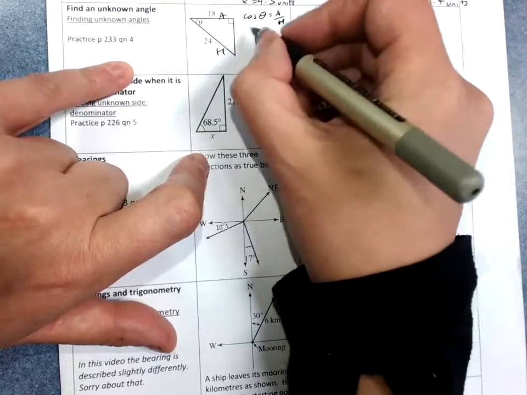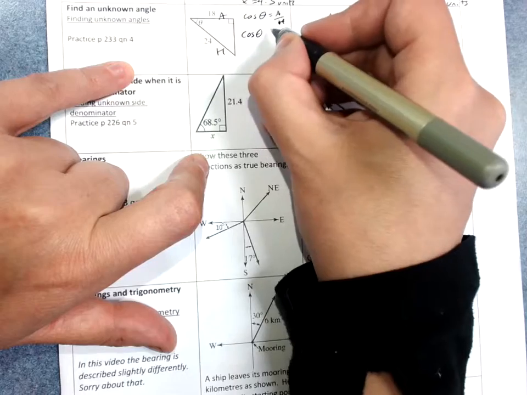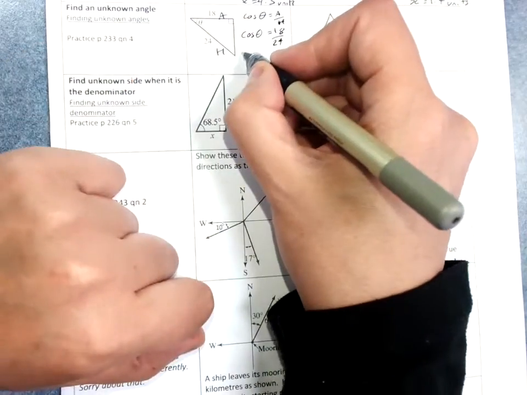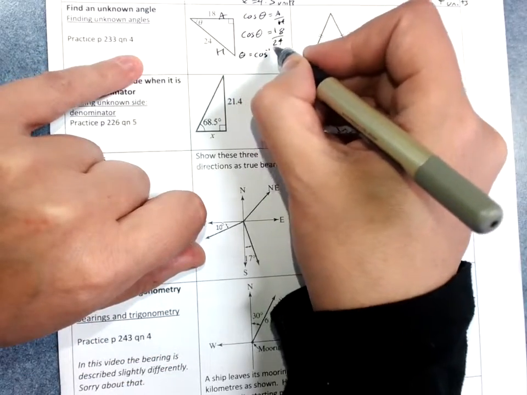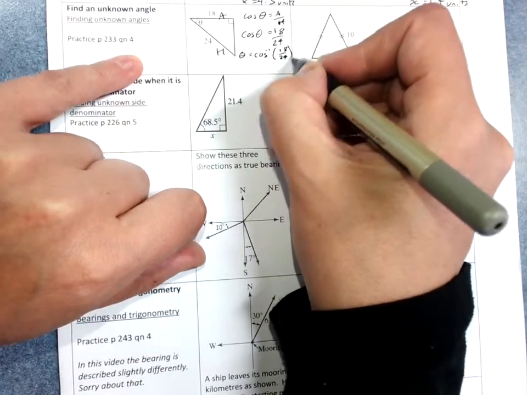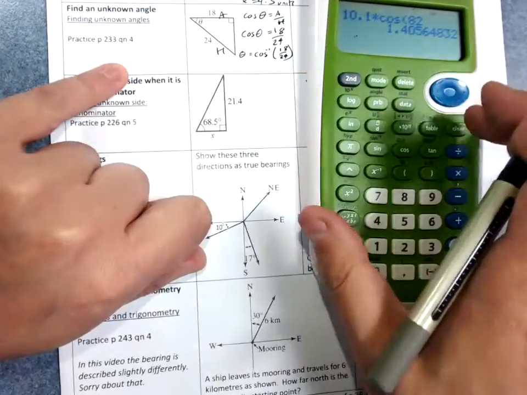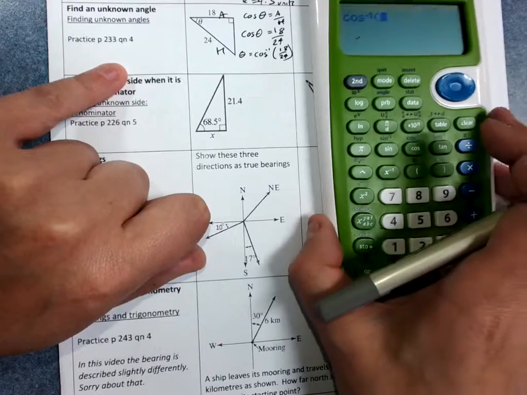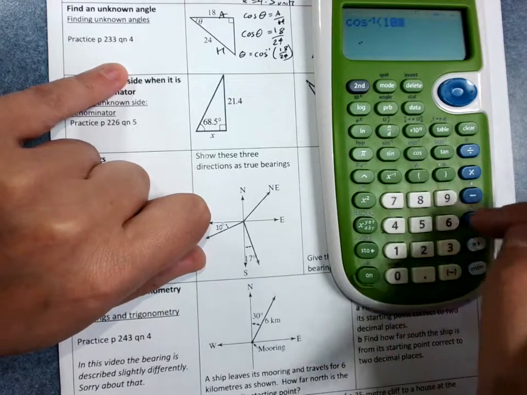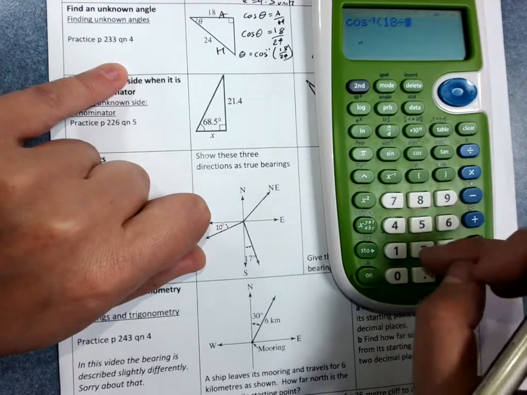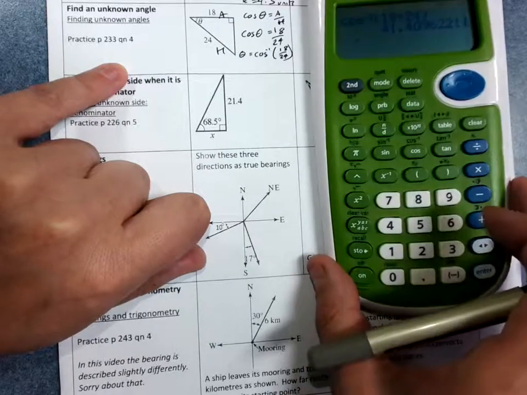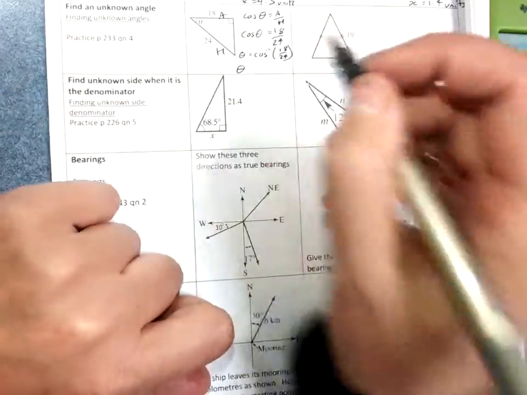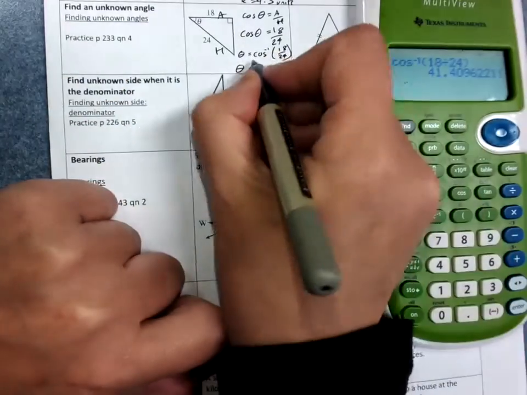Label your sides, choose your ratio, substitute your values. Inverse of the ratio just to get theta. You could simplify that fraction if you wanted, but you don't need to. Inverse cos of 18 over 24. We are in degrees now, so depends if they want degrees minutes as your answer.